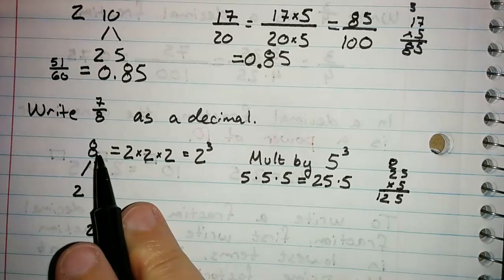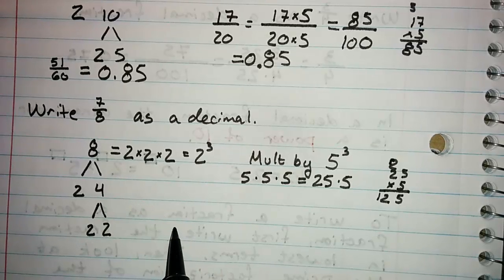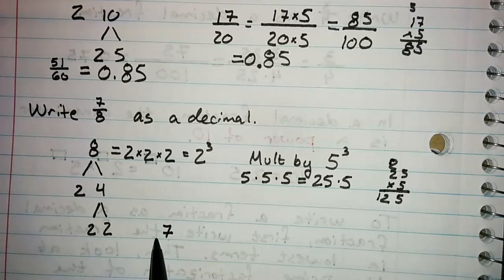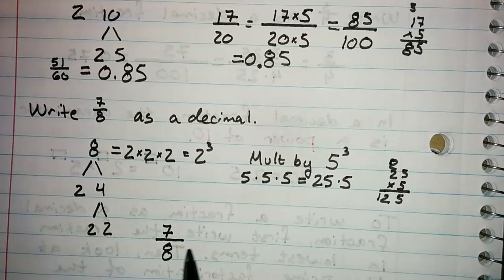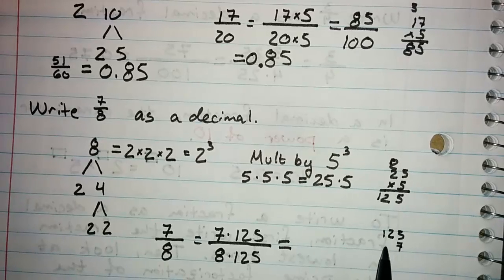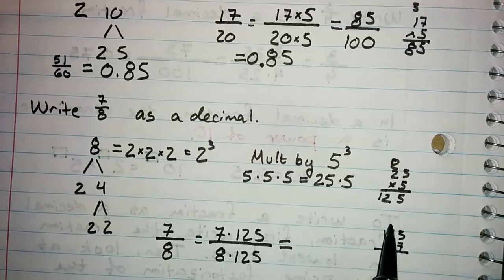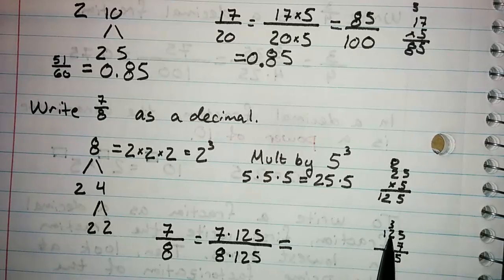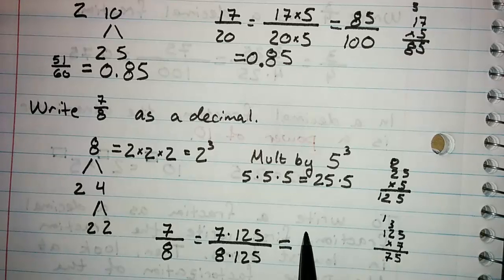We're going to take each eighth and split it into 125 equal parts. Let's see. 125 times 7. 7 times 5 is 35. 7 times 2 is 14, 15, 16, 17. 7 times 1 is 7, plus 1 is 8.